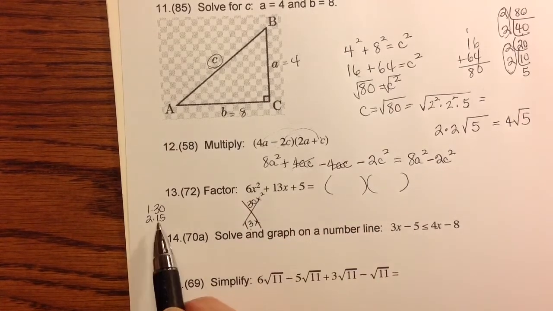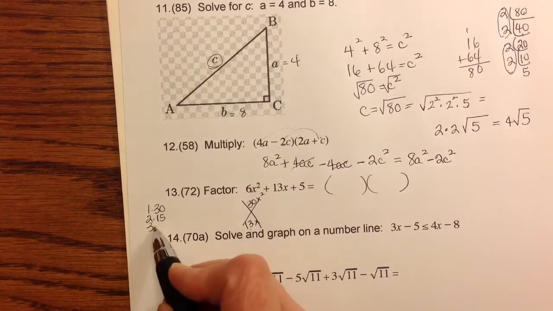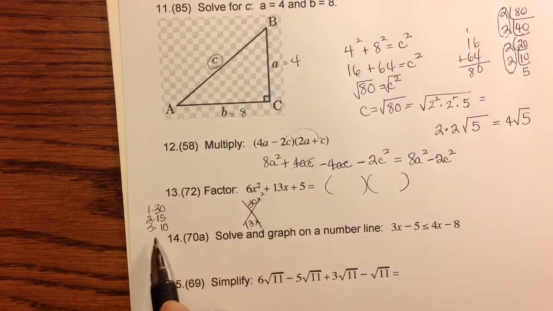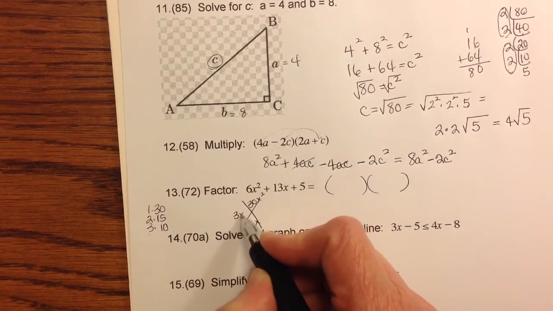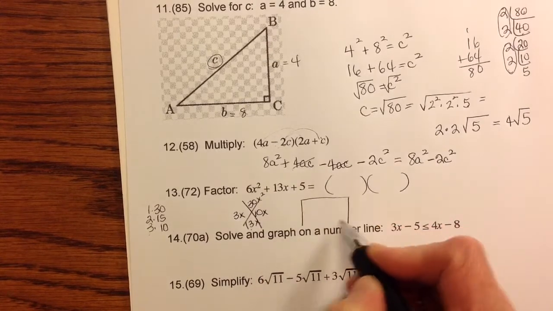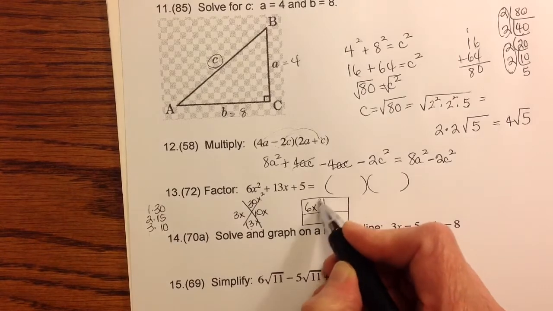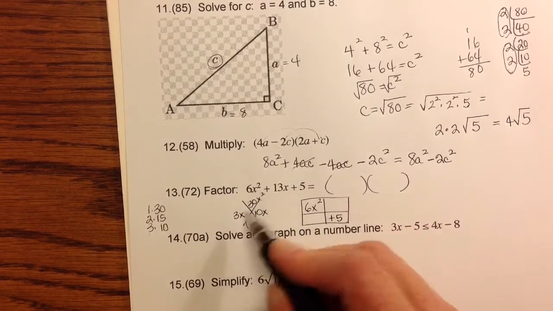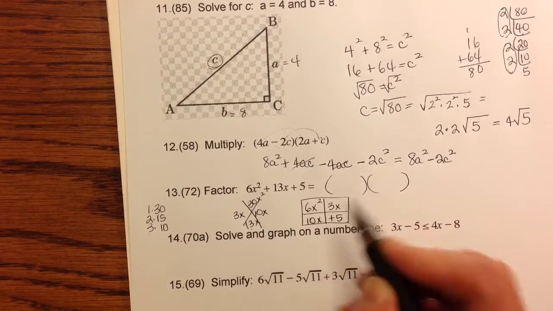You have to be careful because, see, these will give you 13, but with subtraction. And then 3 times 10, I believe that's the one we need because 3 plus 10 will give me 13. So in my box, I have 6x squared and positive 5. And then I'll replace the 13x with the 3x and 10x.